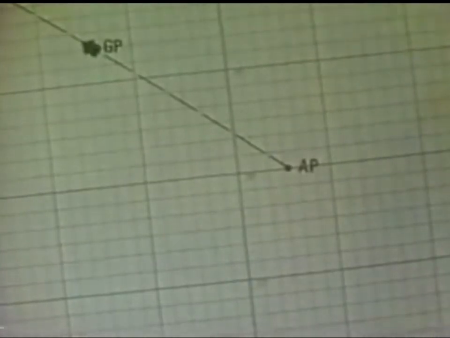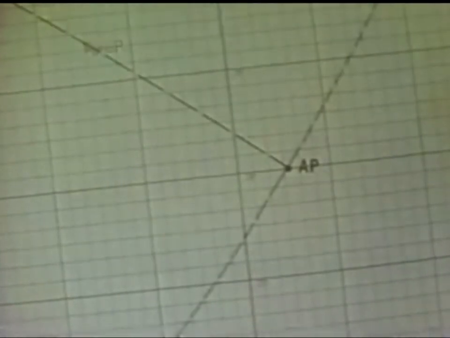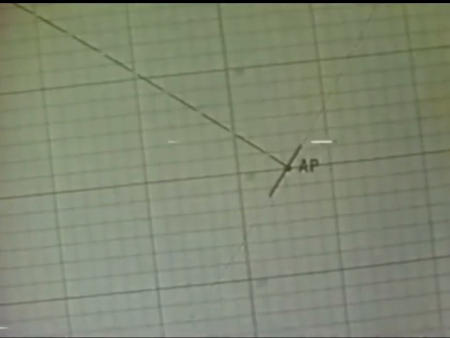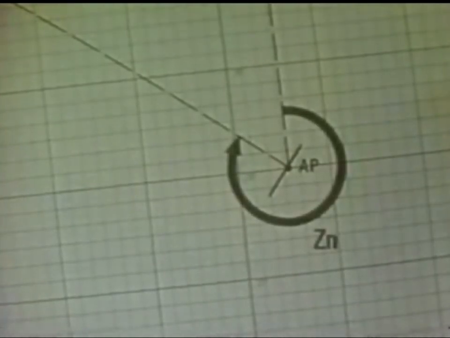If true azimuth were plotted on a chart, you would have a line running from your AP toward the GP of the celestial body with a segment of the circle of equal altitude perpendicular to it through the AP. This segment is represented by a straight line because the radius of the circle is so great. With ZN, or true azimuth, you can now begin to locate your actual line of position.